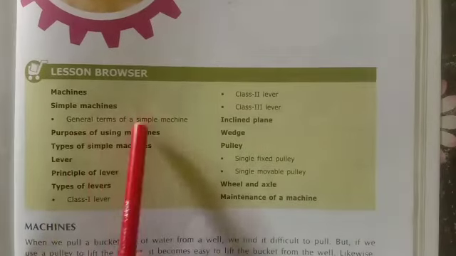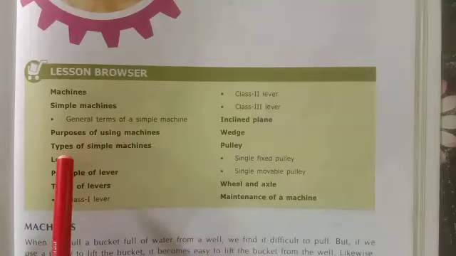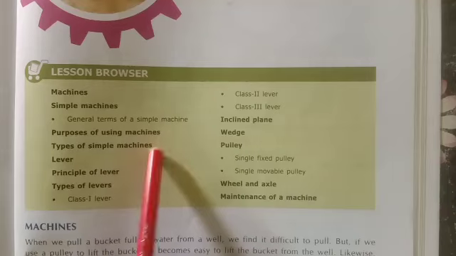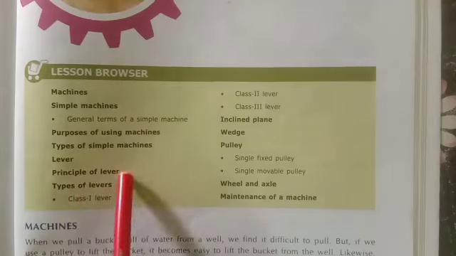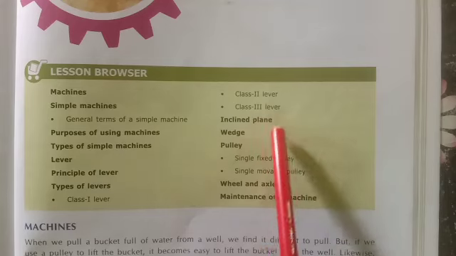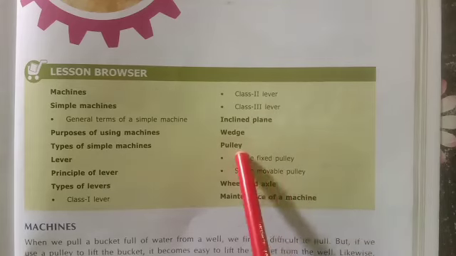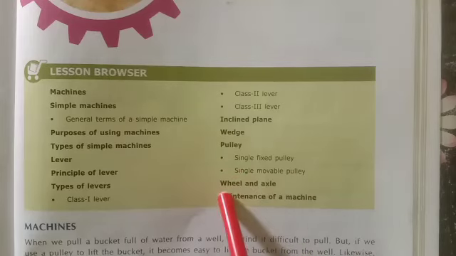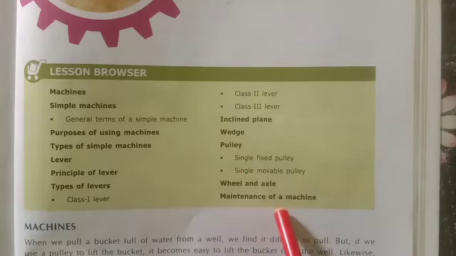Machine, simple machine, the general terms of a simple machine, and the purpose of a simple machine. Types of simple machine: lever, principle of lever, types of lever, class 1 lever, class 2 lever, class 3 lever, inclined plane, wedge, pulley, simple fixed pulley, single movable pulley, wheel and axle, and maintenance of a machine. These are the terms we have to discuss today.